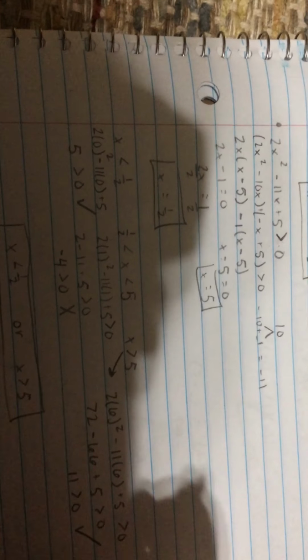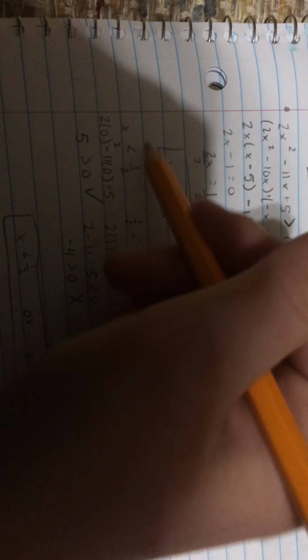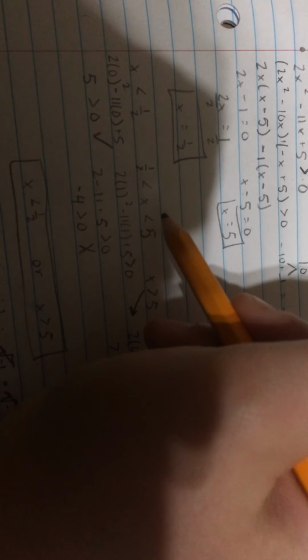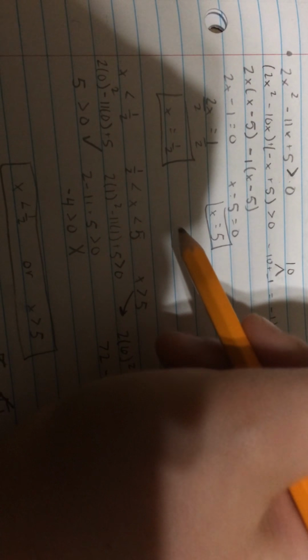So the first one would be lower than your lowest term, so x is less than 1/2. Your second one would be an and, so you put x in the middle, so x is less than 5 and greater than 1/2. And then your third test interval would be x is greater than 5.